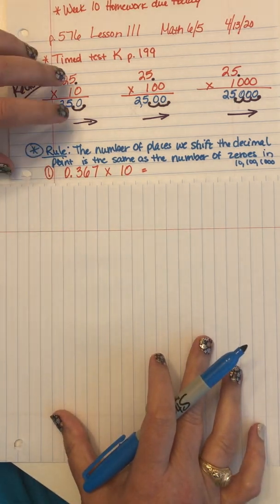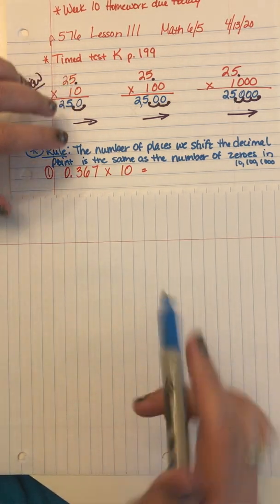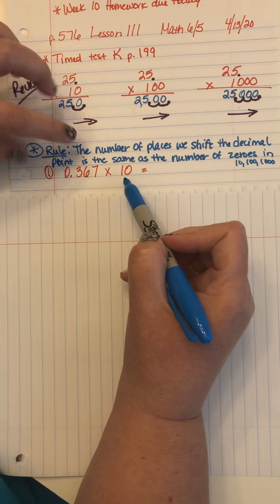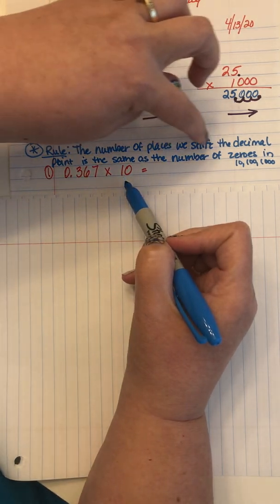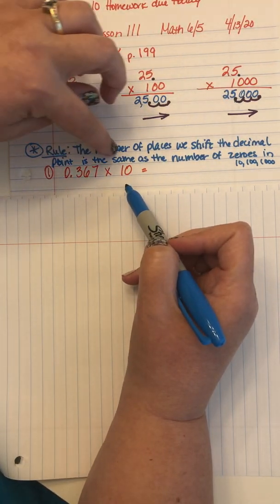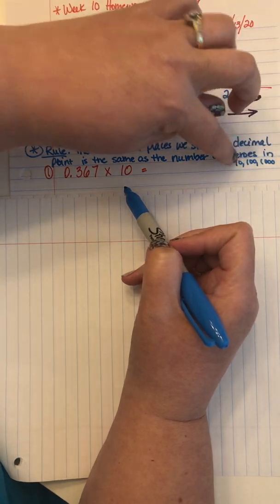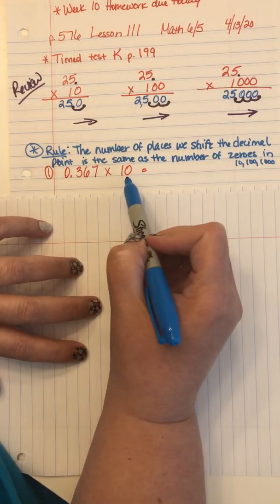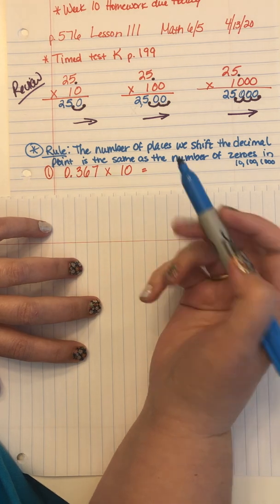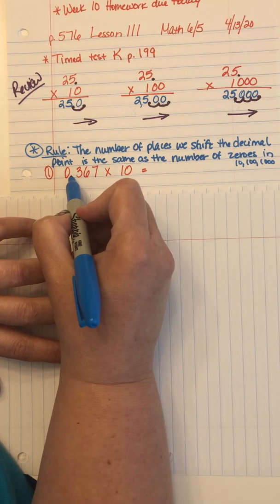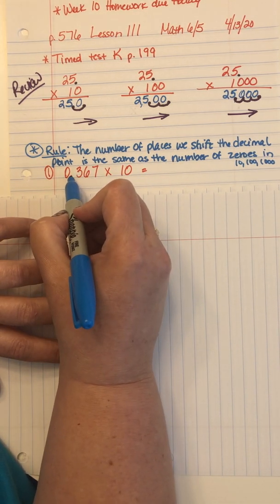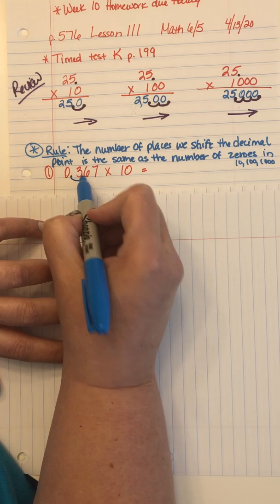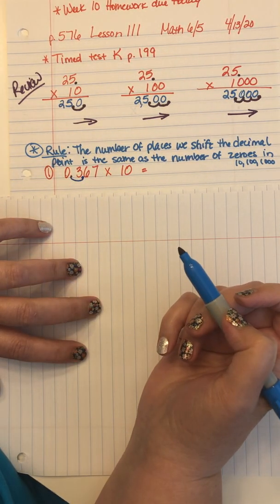Well, using my rule up here, if I'm multiplying times 10, the number of places we shift the decimal point is the same as the number of zeros in 10 in this case. So we have 1 zero in 10. So my decimal point's right here. I'm multiplying, so I'm going to be moving my decimal place to the right, 1 position.